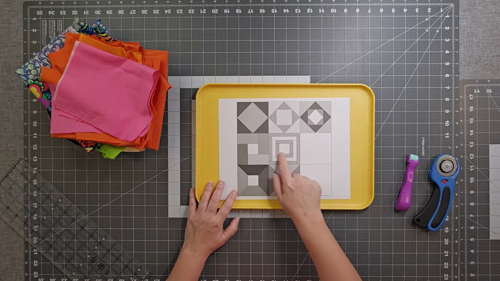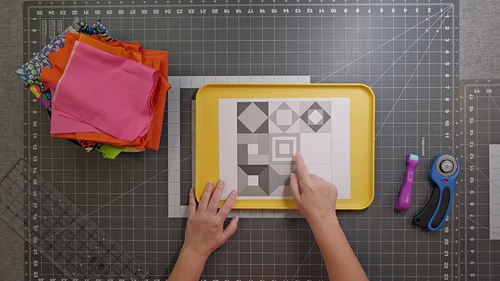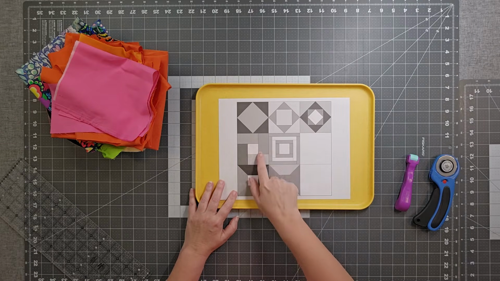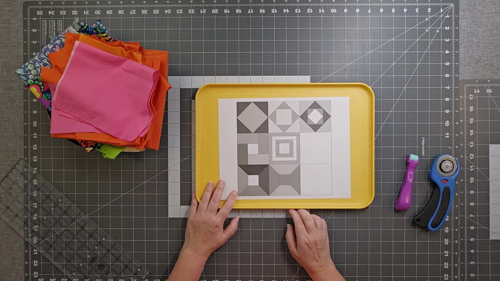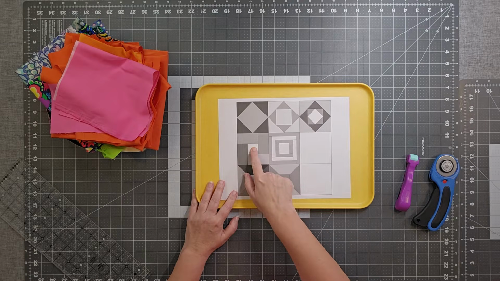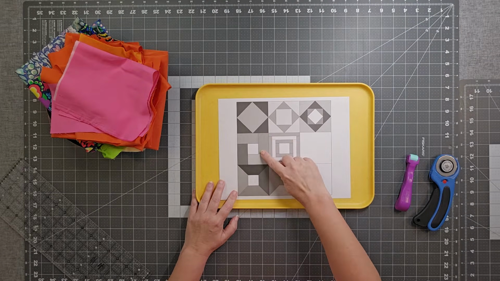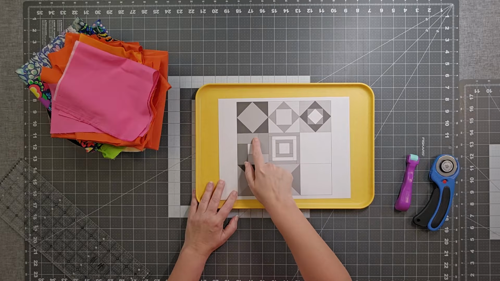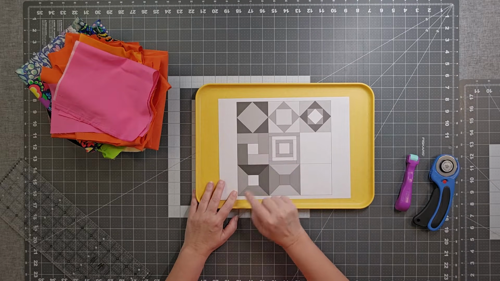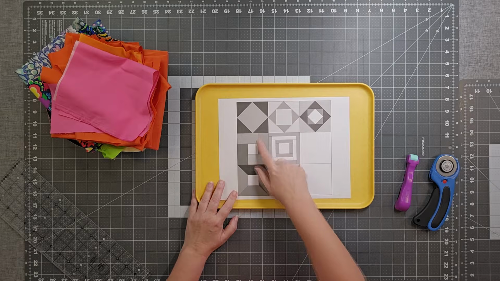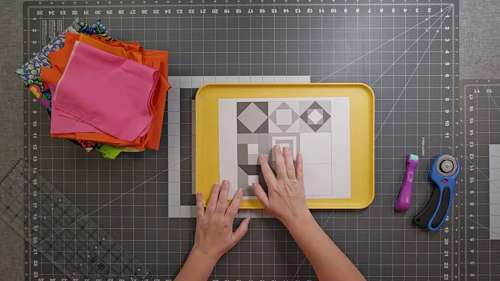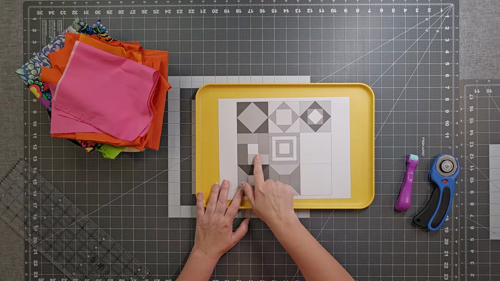This is another common example that people call square in a square. So this one is done sort of in a log cabin-y sort of way. So you start with this one and then you sew this on and then that and then that and then that. And this one actually is done with a partial seam. We're not going to do anything that fancy today, but we can get this look.